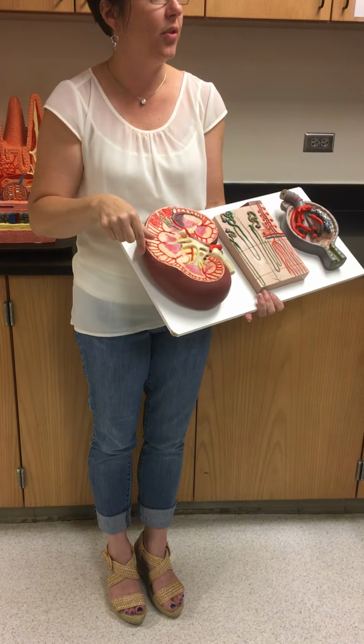This area where the renal artery and vein enter and exit, and where the ureter exits, that dip, that's called the hilum. And you'll be able to see those things on the cadaver as well. So this is a ureter going out. You've got your renal artery, renal vein.